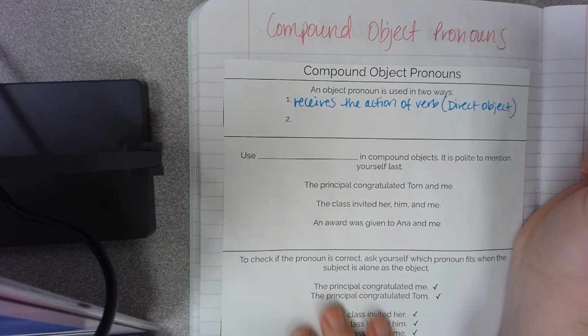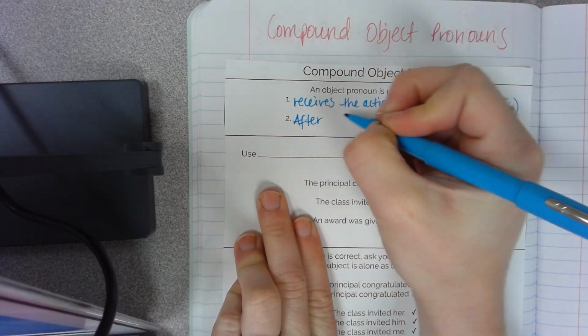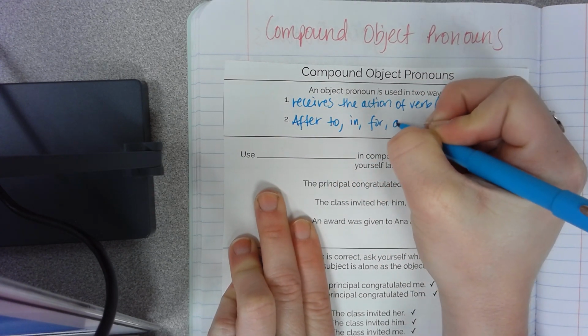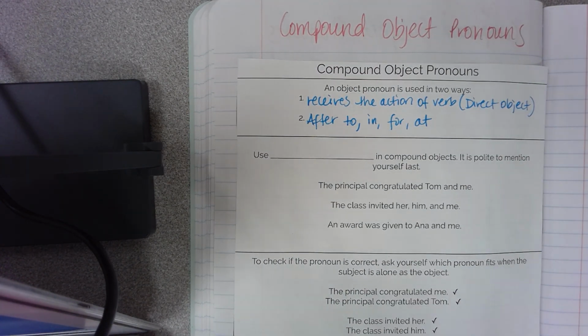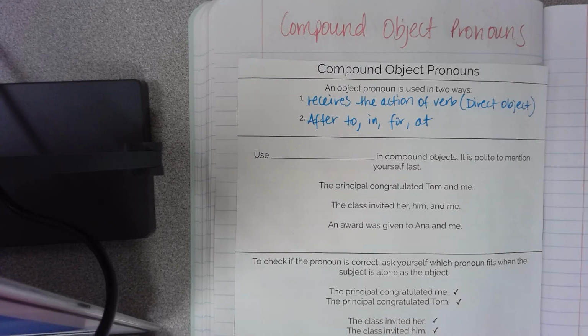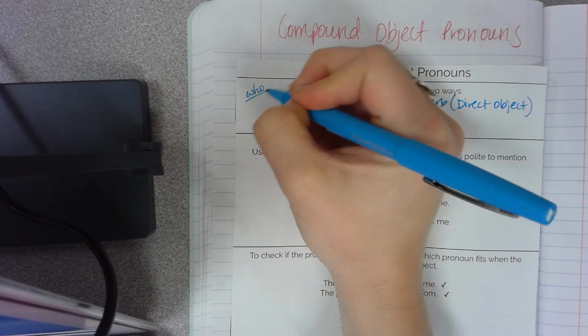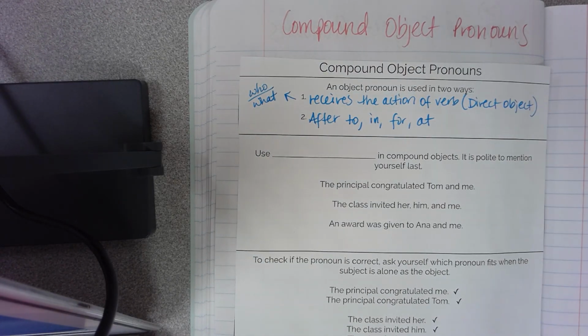Or it can be used after the words to, in, for, or at, which we talked about two pages before this when we were talking about subject and object pronouns. So these are just kind of like a review. Two ways an object pronoun can be used. It receives the action of the verb. You ask yourself, remember, who or what? Subject plus verb plus who or what. Then once you ask yourself who or what, and then you say the verb and then who or what, you're able to answer one of those two questions with this.